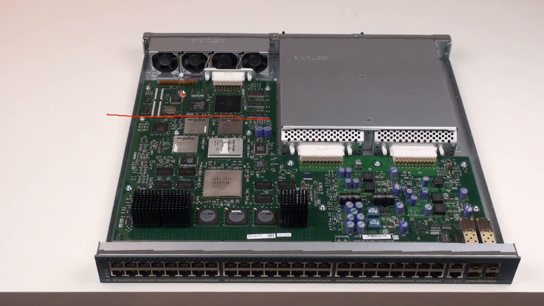It also probably controls the fans, because there's a connector going to the fan subsystem. All the Cisco IOS software, the command line, the routing software like BGP, OSPF, spanning tree, everything runs here on this microcontroller.